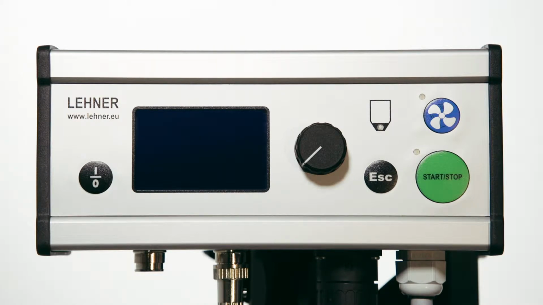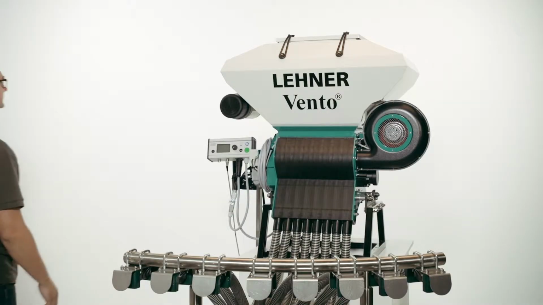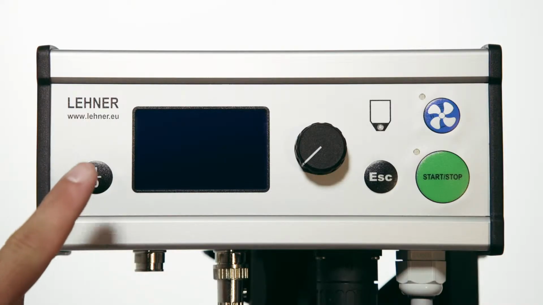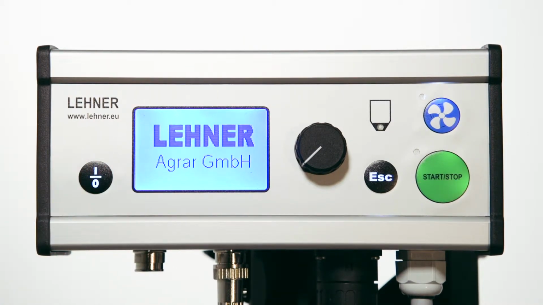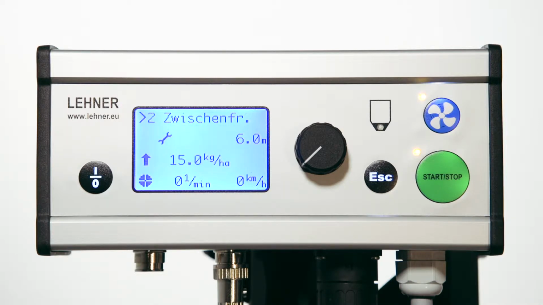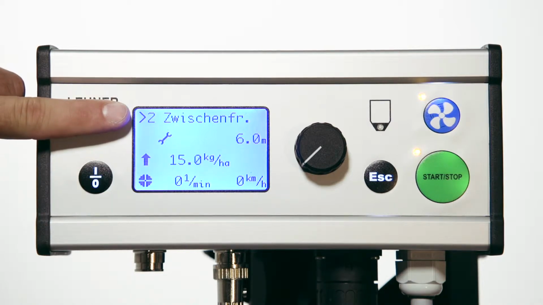The control panel features an extremely user-friendly design with just a few control elements. The power button switches the Vento on and off. The product name appears in the top section of the display.